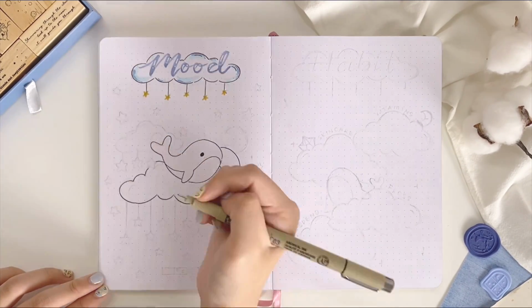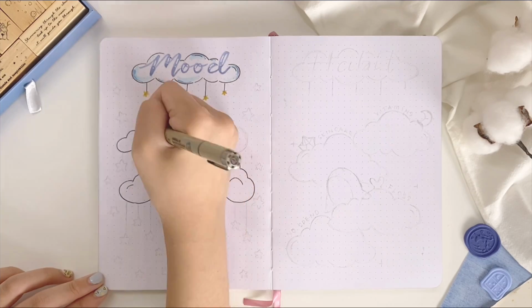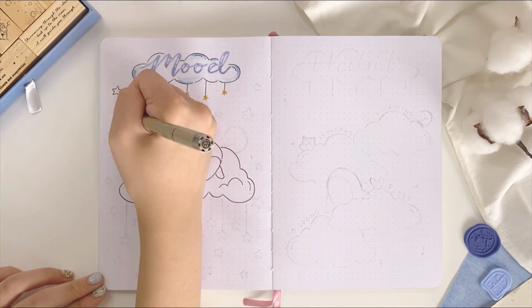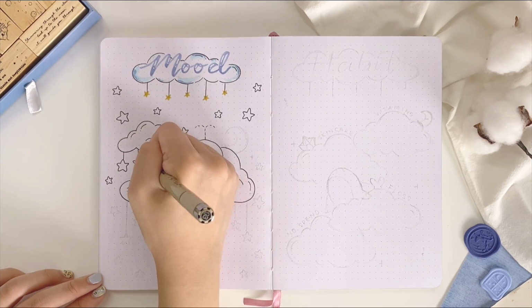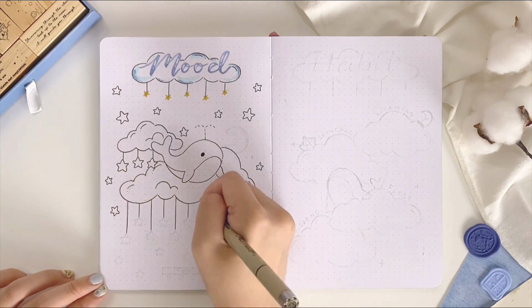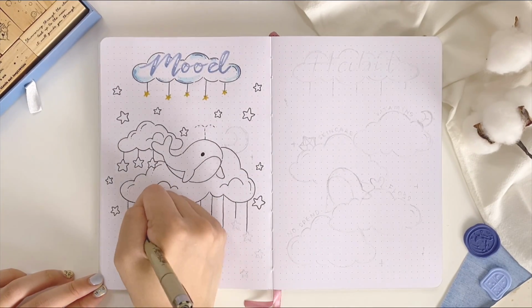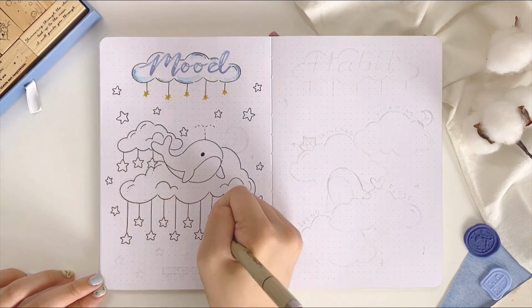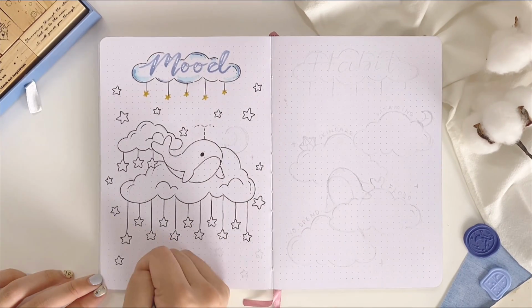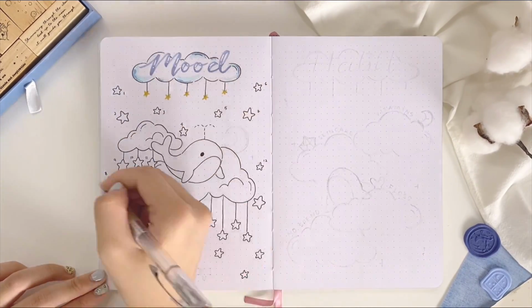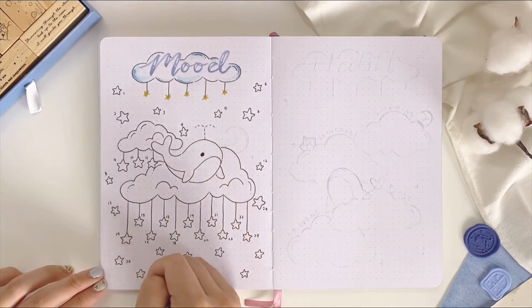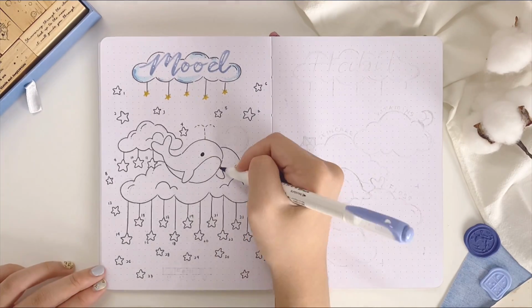So for this month's mood tracker, I drew a whale adventuring through the clouds, and below the clouds I drew strings of stars, which represents the days of the month. There's also some stars surrounding the clouds and the whale that also represents the days of the month, because I just couldn't fit all 31 strings of stars below the two clouds that I've drawn.